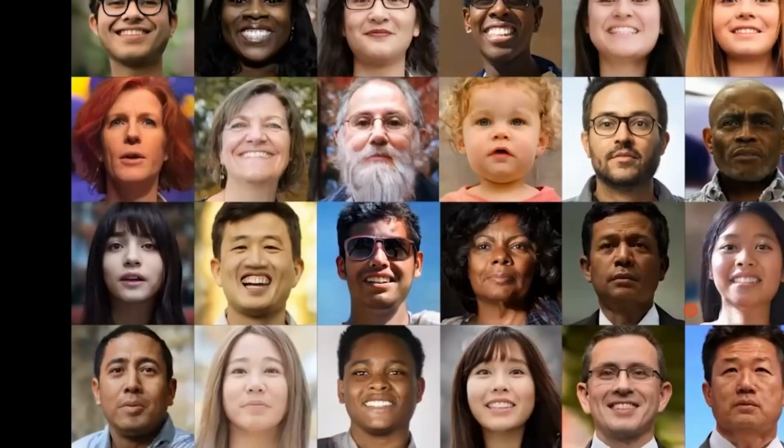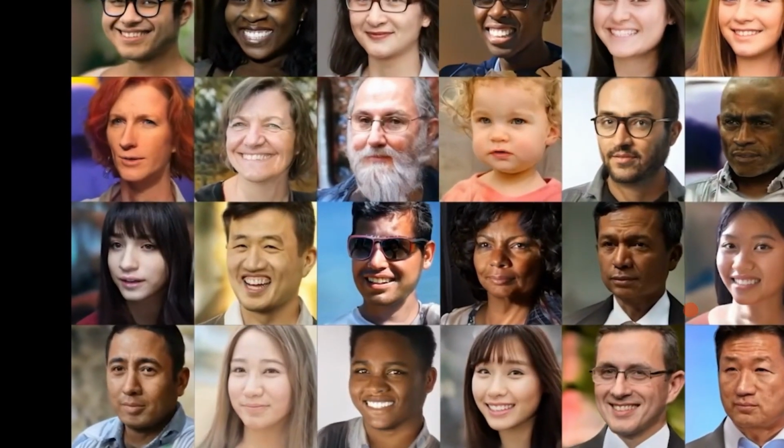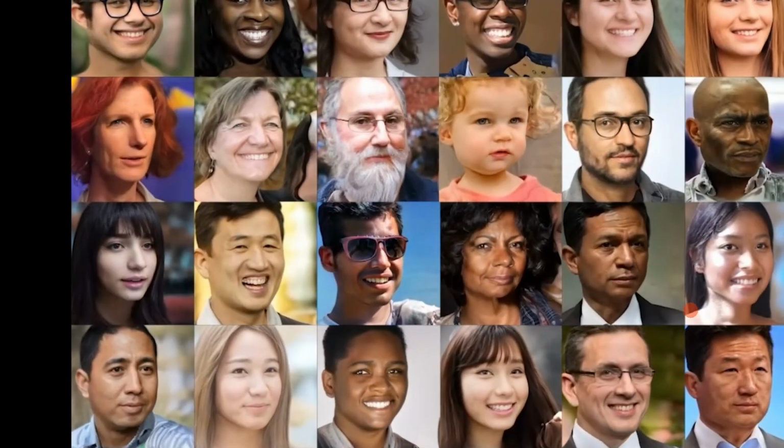So you can see results are fairly impressive because they are multi-view consistent. You can see that even when you're changing the poses, the appearance and the identity remain the same, which is kind of tricky for GANs to achieve.